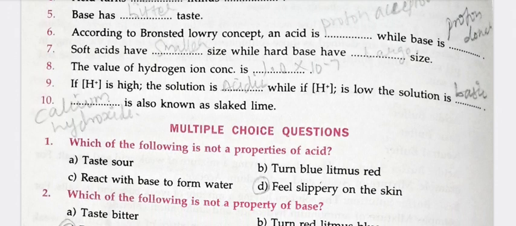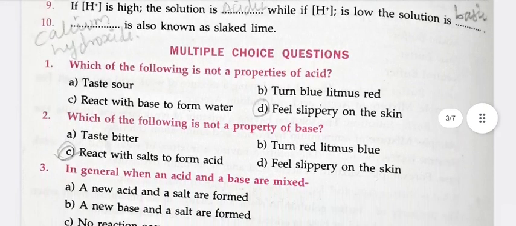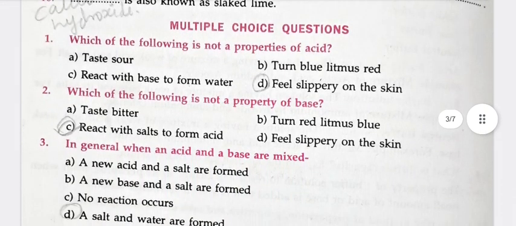Okay, which is known as slaked lime? Calcium hydroxide is nothing but a synonym. What is the synonym of calcium hydroxide? If they ask me, slaked lime. Next we'll move on to the MCQ part.